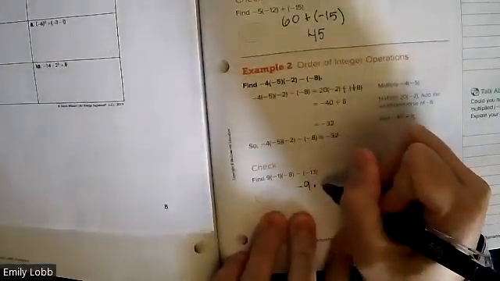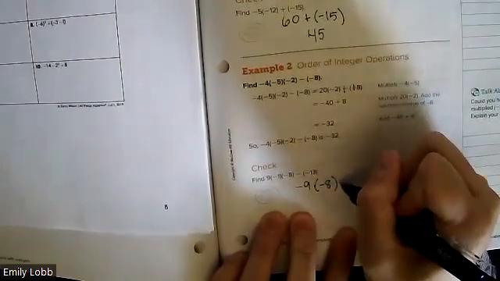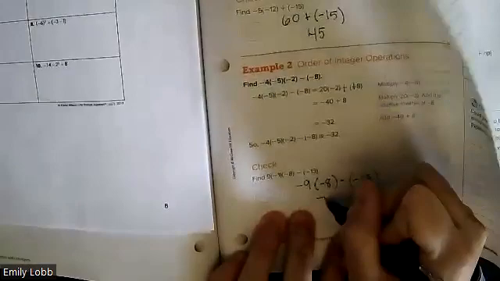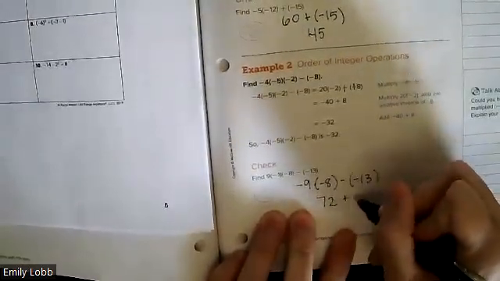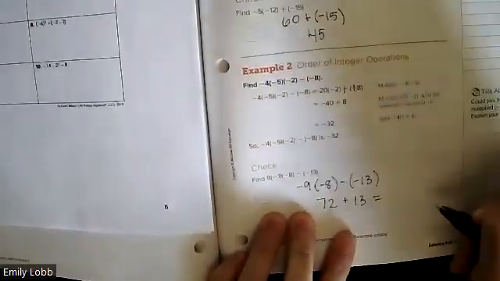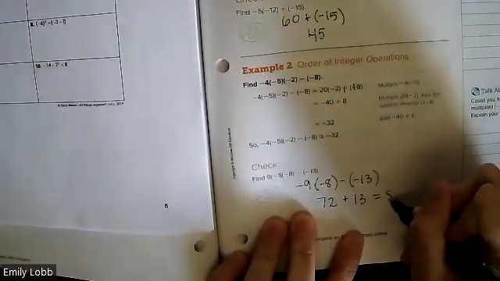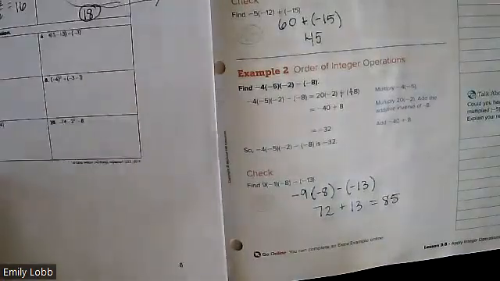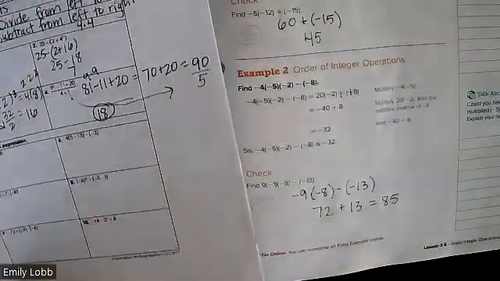What's -9 times -8? Plus 13, right? Well done. All right, looking at our packet here, we have to follow a little bit more orders of operations here, but I think we can do it.